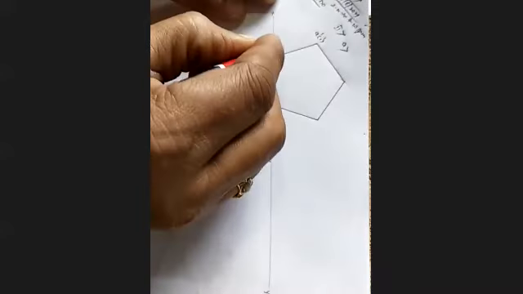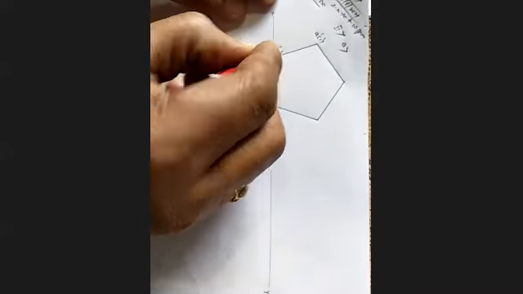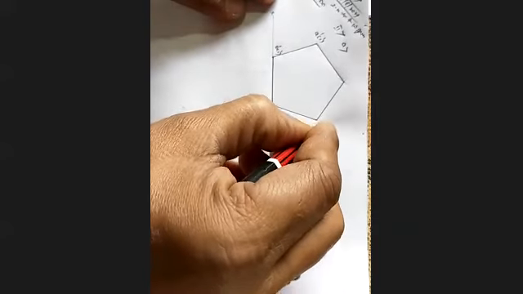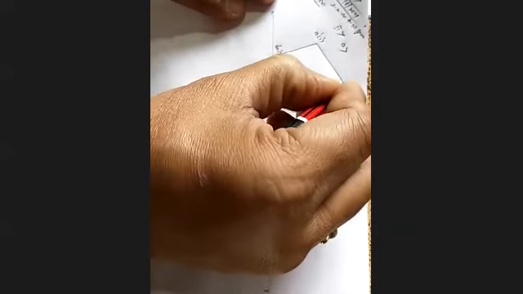So now, this is the pentagon. Now tell me whether it is a prism or pyramid. Prism. Always two names. So it is A dash, 1 dash, B dash, 2 dash, C dash, 3 dash, D dash, 4 dash, E dash, 5 dash.